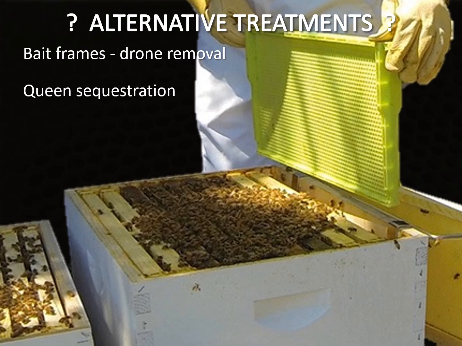So another technique is queen sequestration. This is essentially to take a screen cage and keep the queen in one little area so she can't lay all over the place. What this does is it gives the hive a brood break. And when you break the brood cycle for the bees, you also break the brood cycle for the varroa mite. There are several other ways that you can do a brood break. One is when you're requeening, let them be queenless for a short period of time, or have a virgin queen for a short period of time.